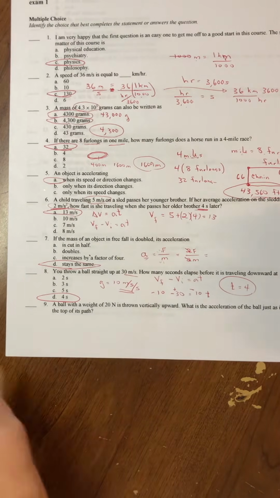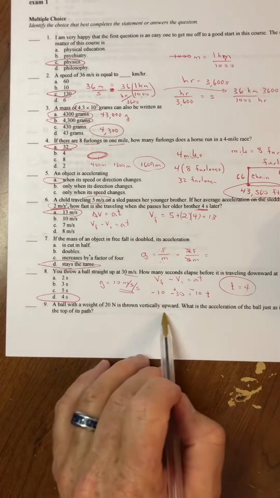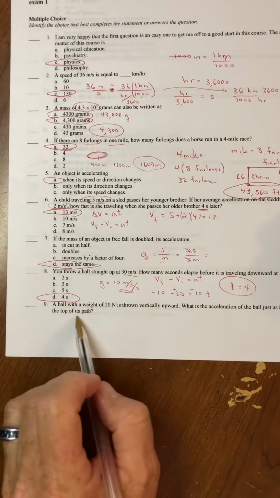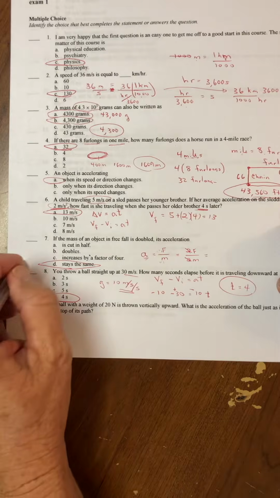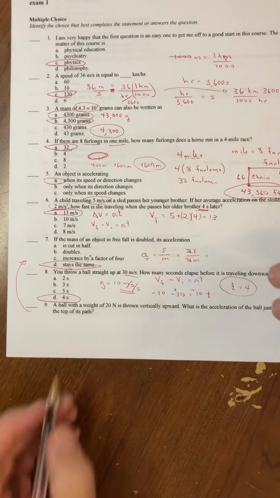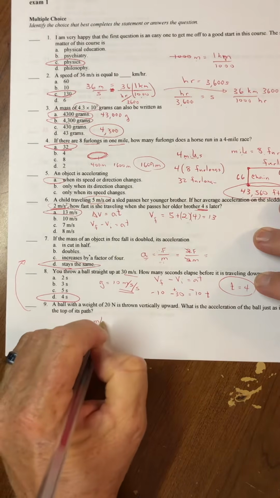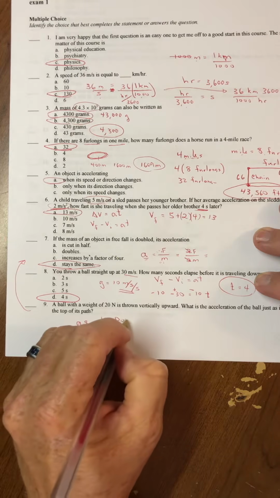Okay, so now going from describing motion to explaining the motion. So here's chapter 3. A ball with a weight of 20 newtons is thrown vertically upward. What is the acceleration of the ball just as it reaches the top of its path? And this really kind of ties back into describing motion, because without explaining the motion, we just said the acceleration is always 9.8 or roughly 10 meters per second squared in a downward direction.